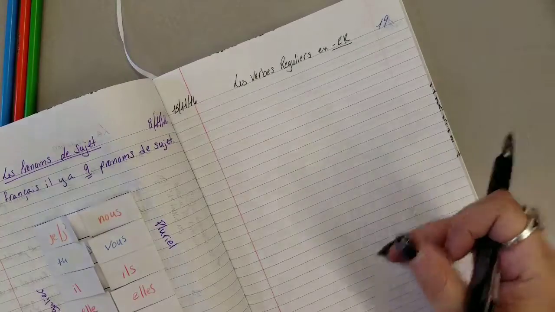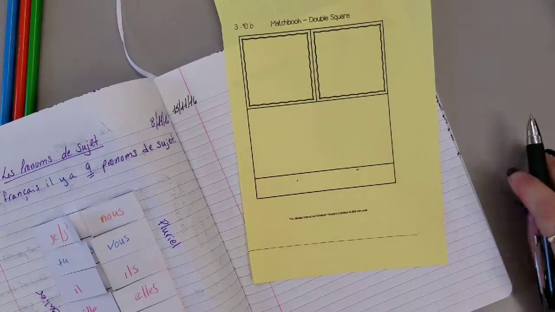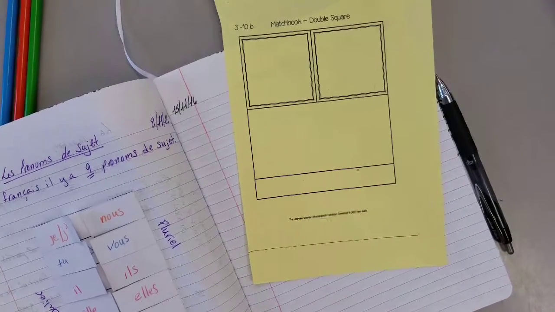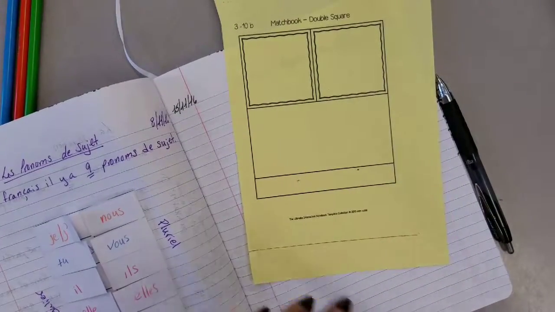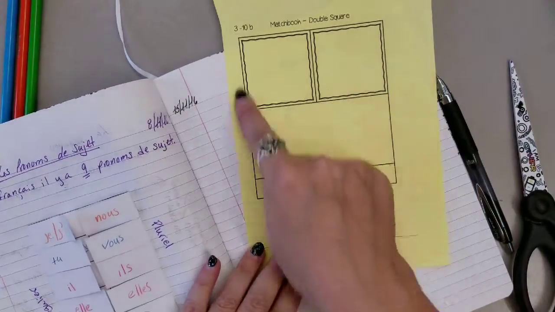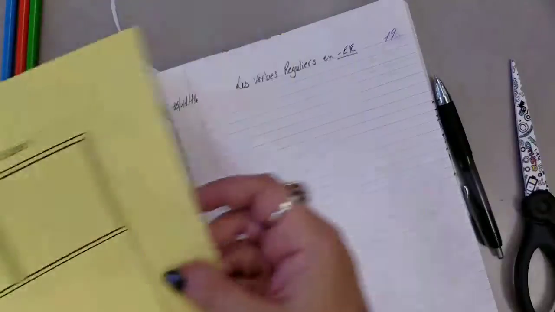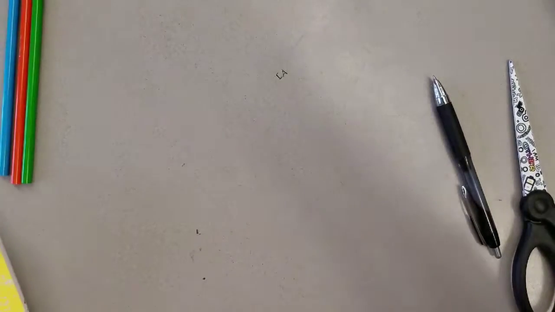So, s'il vous plaît, we're going to start with this page. Oh là là, moi, j'ai oublié les ciseaux. I forgot scissors. Des ciseaux. Okay, so what I would like you to do is to please cut out the entirety of this square, s'il vous plaît. I'm going to put my notebook aside for a moment while I cut that out.